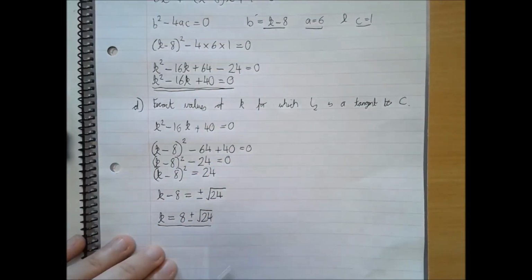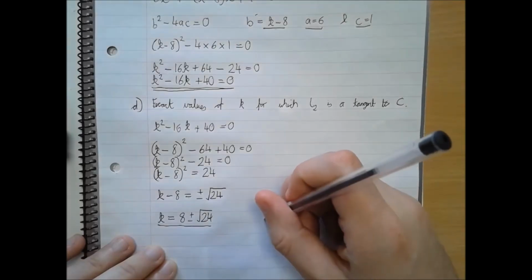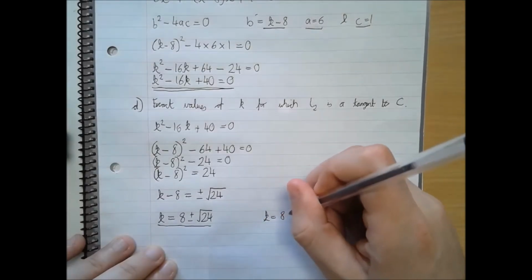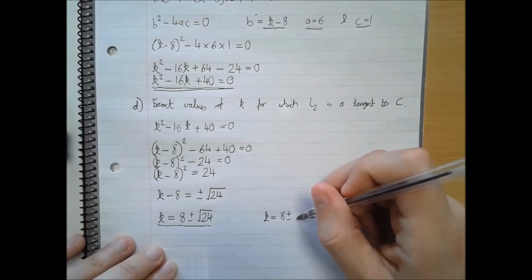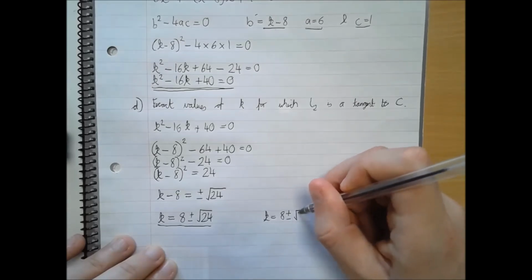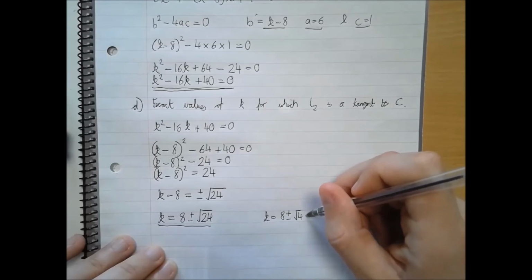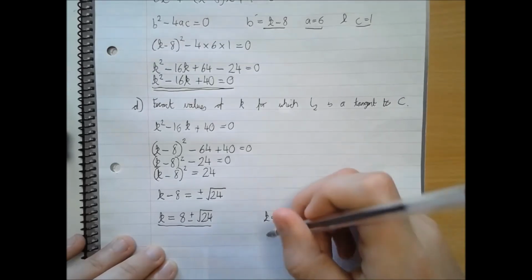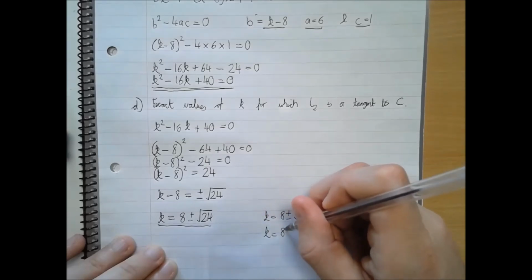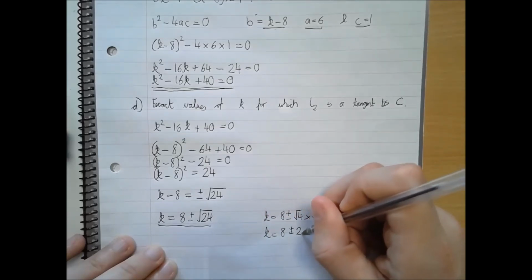So think of the highest square number that goes into 24, and that'll be 4. So if I break it down in just little terms for you, root 4 times root 6. So k will equal 8 plus or minus 2 root 6.